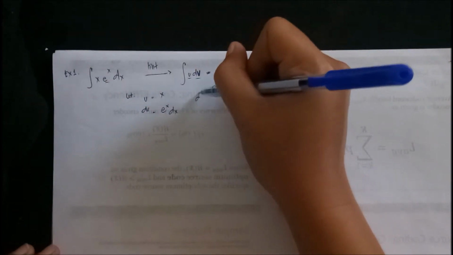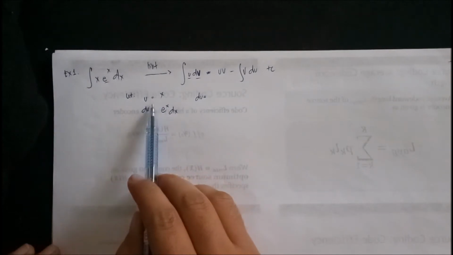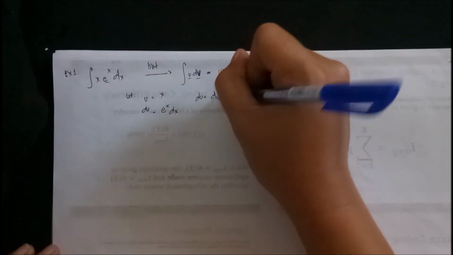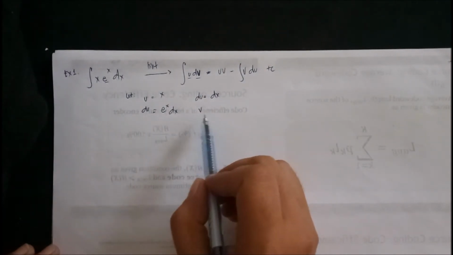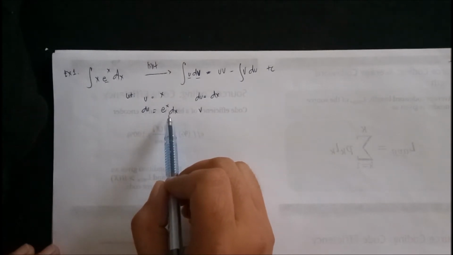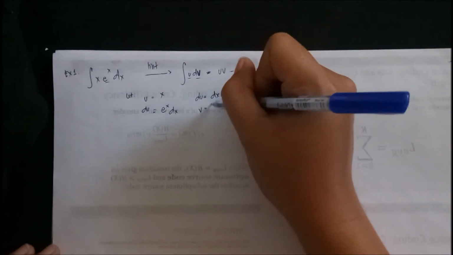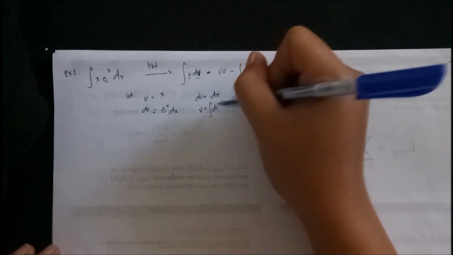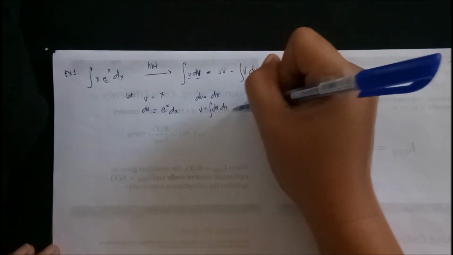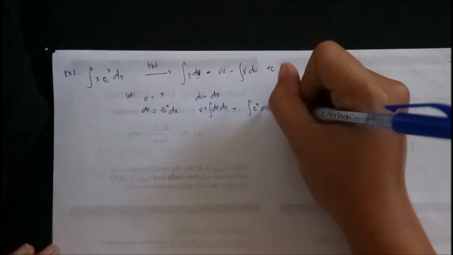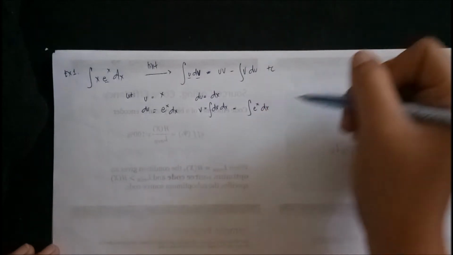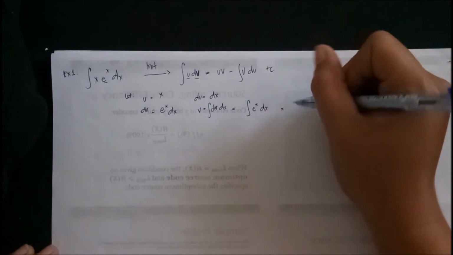So, meron ka ng u dv. Out of that class, kukunin mo na si du. So, kung ito yung u, what would be your derivative ni u? dx. Ano naman si v? Ano ang integral nito, class? Kasi, di ba, how do we get v? You integrate this one. Okay? So, v is equal to the integral ni dv, which is equal to integral ni, sino ba si dv? e^x dx. Okay? Now, what is the integral of this, class? Integral ng e^x, di ba?